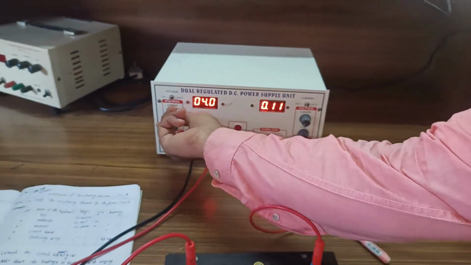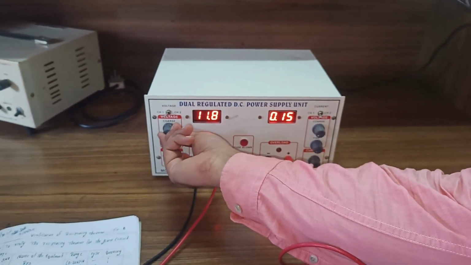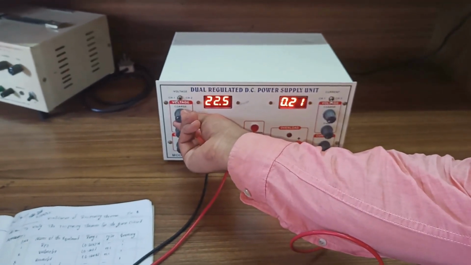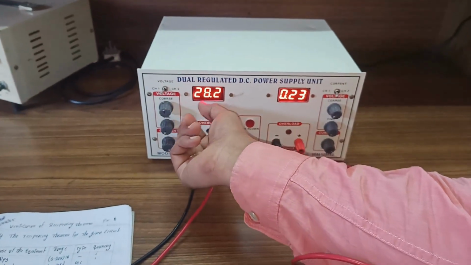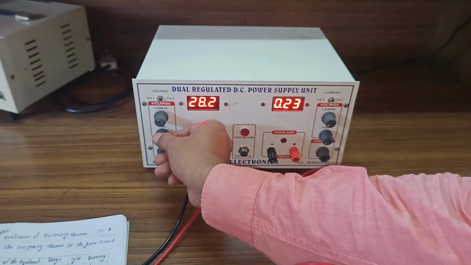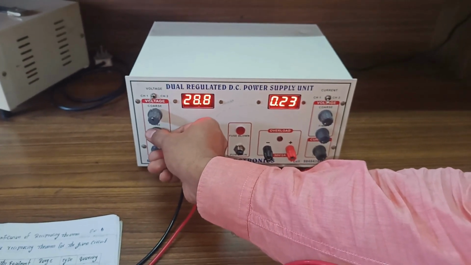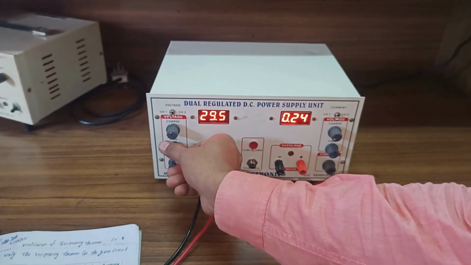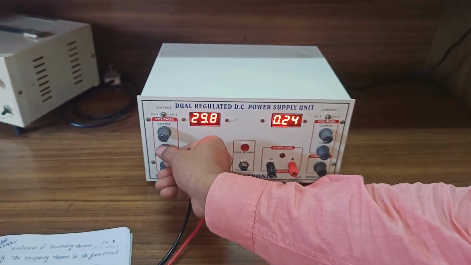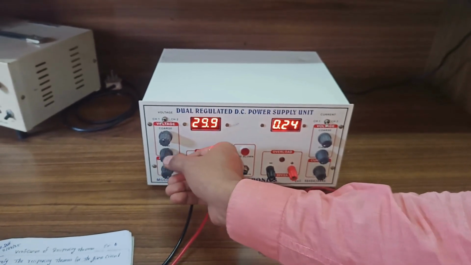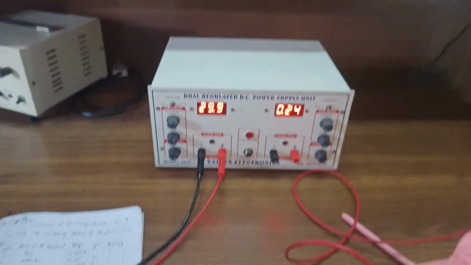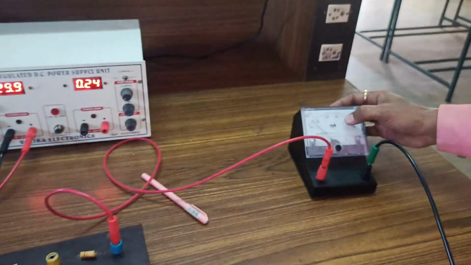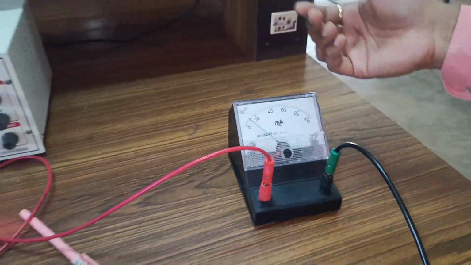Slowly if you turn the knob, the coarse voltage starts increasing. We give approximately 28, and then with fine adjustment you will get 30 volts. So you can see here we applied approximately 30 volts, which is the excitation, and the current we are going to find out. We have to perform the theoretical calculation, and in the next video we will have the theoretical calculations.